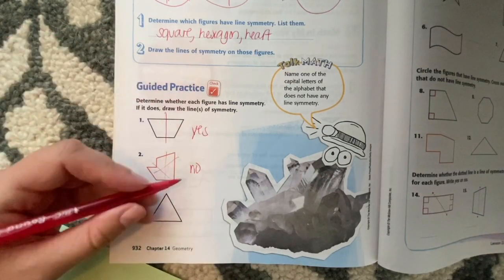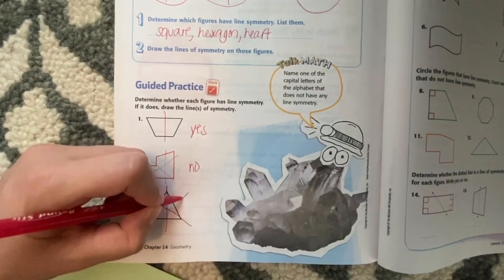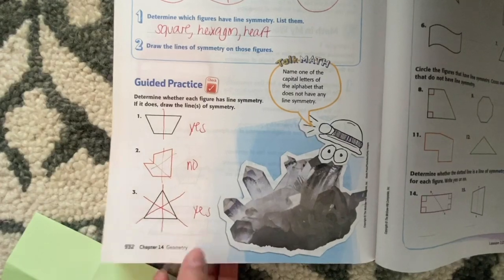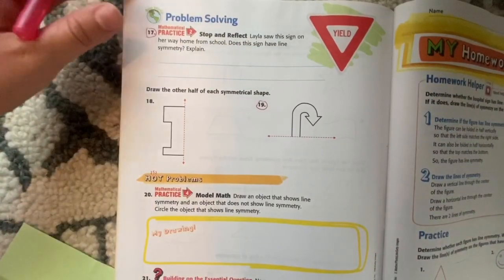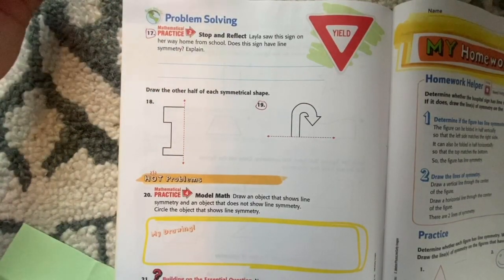Does this figure have line symmetry? Yes, a triangle does. And you could have your line on any of these corners. Okay, I think you guys can complete this page on your own. And I just want to go over 2 questions on page 934. 17.